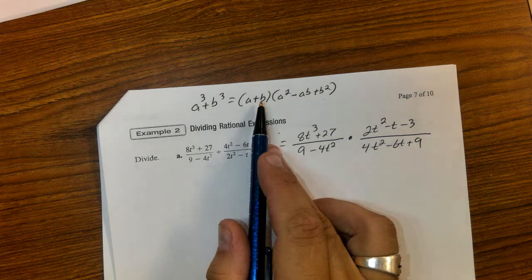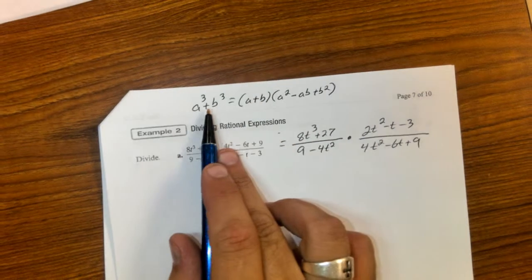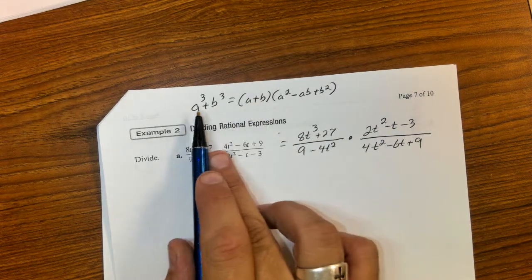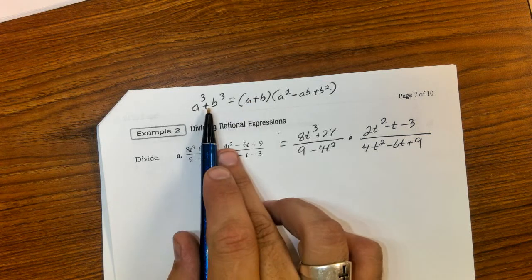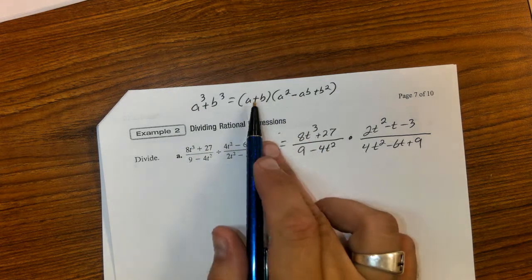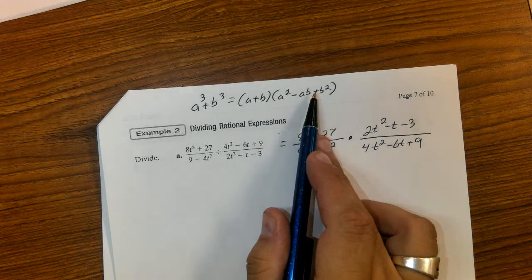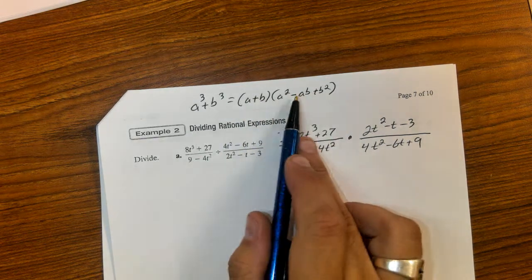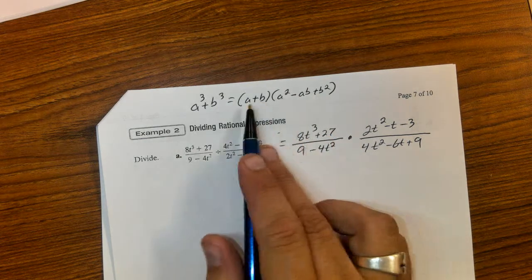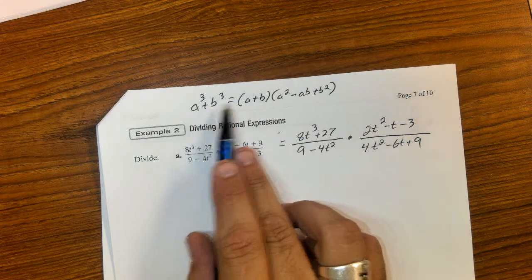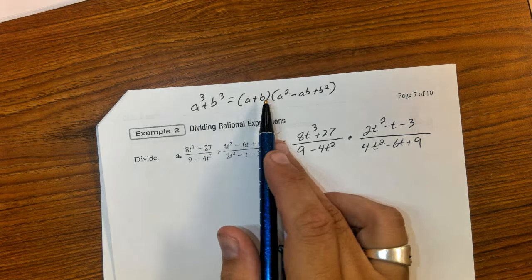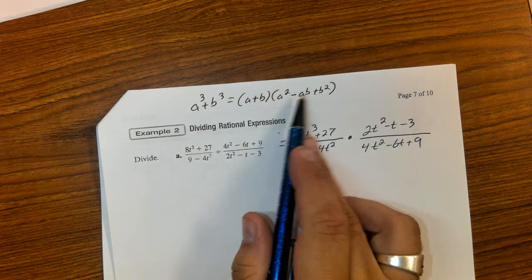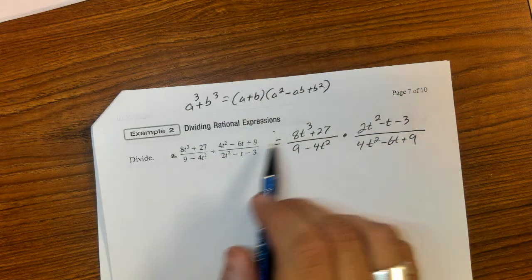And the signs depend on what you're doing. For a sum of cubes, your first factor is the same sign as what you have here, followed by the opposite sign, and then always positive. SOAP: same sign, opposite sign, always positive. And it's almost identical for a difference of cubes. It would be minus sign, plus sign, plus sign. But this is a sum.